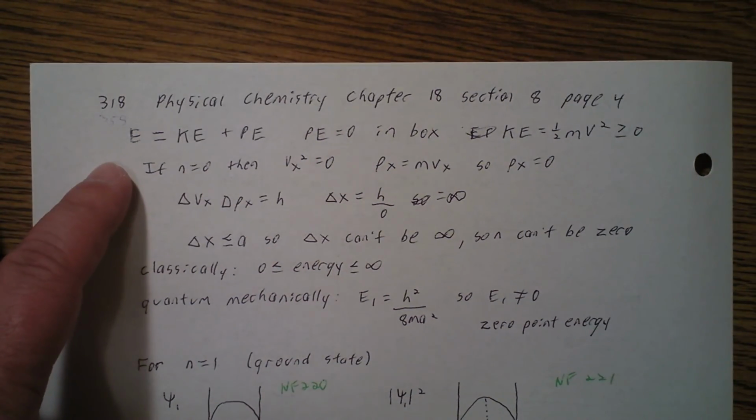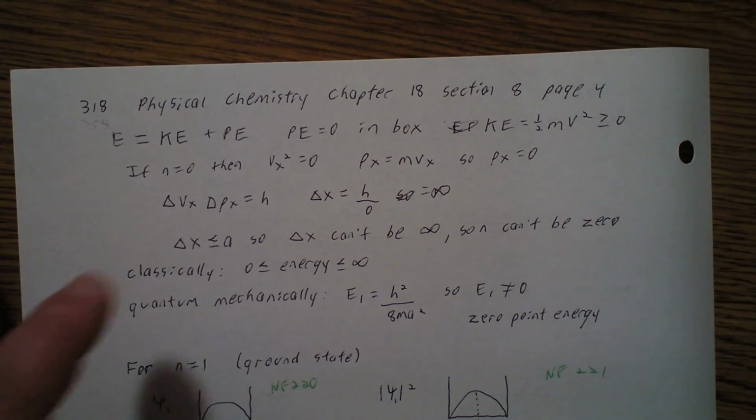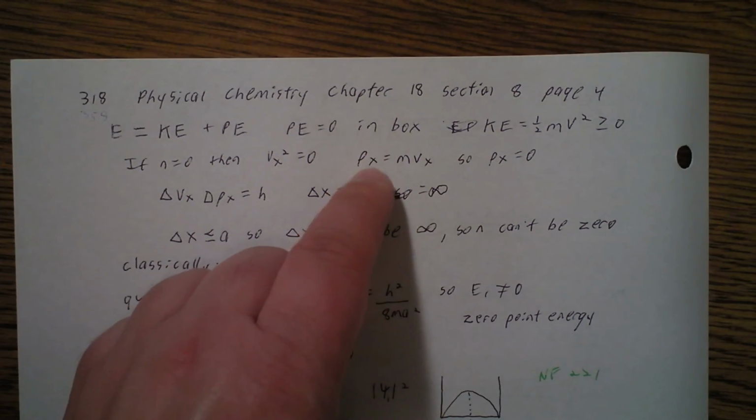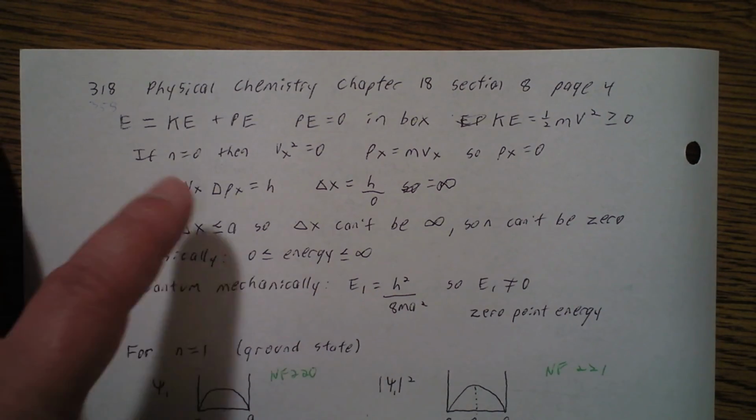So remember, energy is kinetic energy plus potential energy. Now we said potential energy, actually we're using V for potential energy before. But anyway, PE is equal to 0 when you're inside the box. Kinetic energy is just 1/2 mv squared, which is greater than or equal to 0. Now if n equals 0, then vx squared is equal to 0. Then momentum in x is equal to mvx, so therefore the momentum in x is equal to 0.